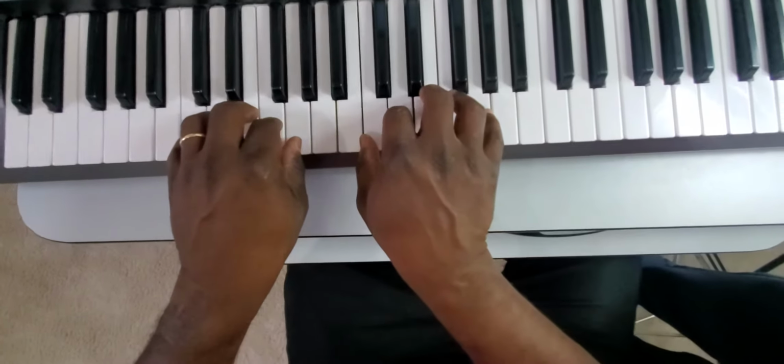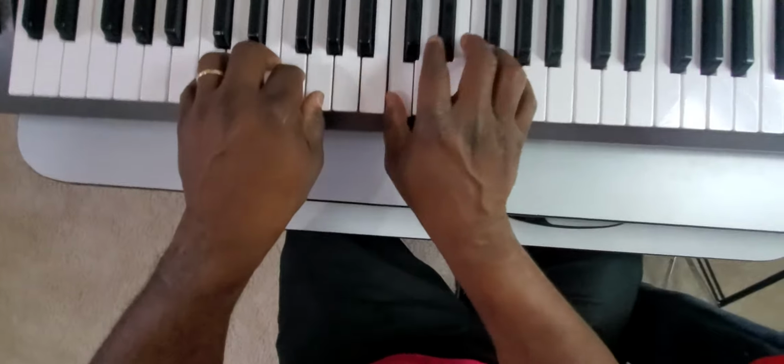in the C position, and then you play 1, 1, 1, 2.